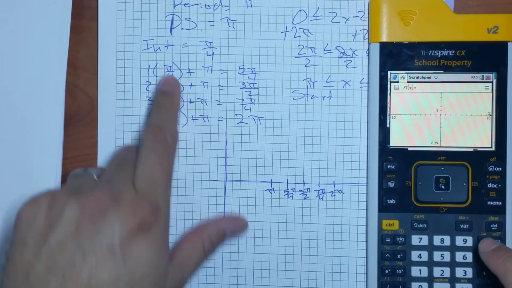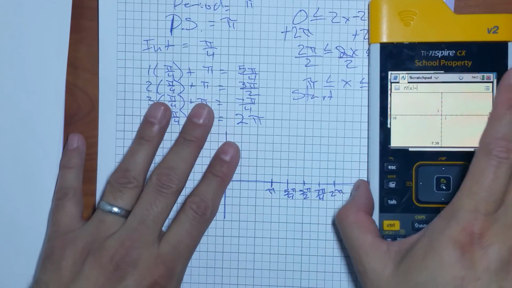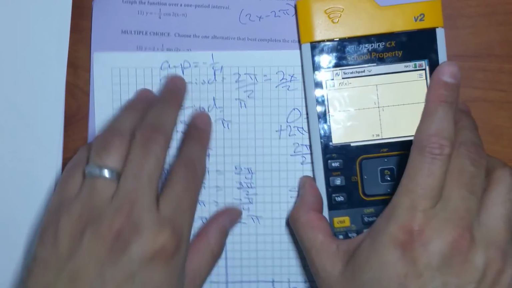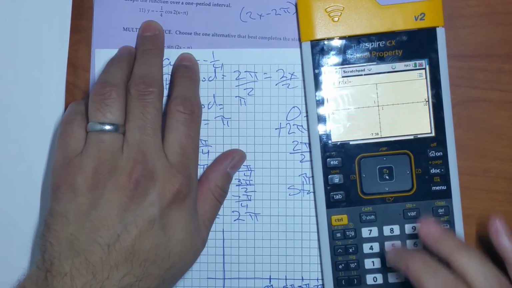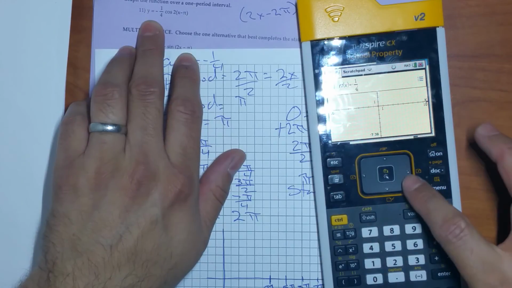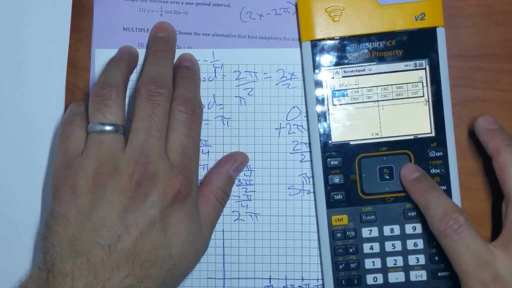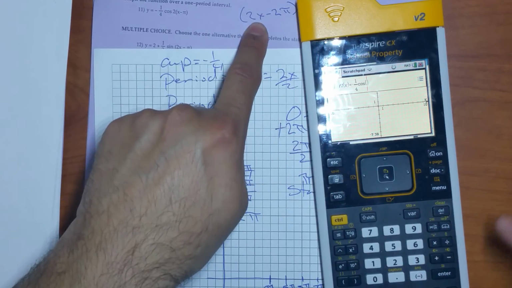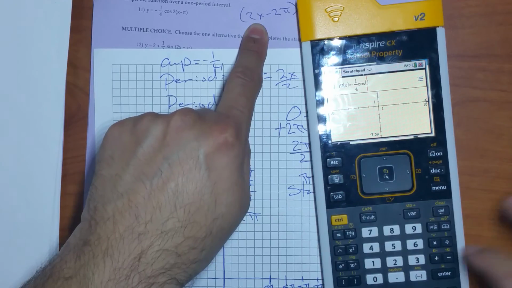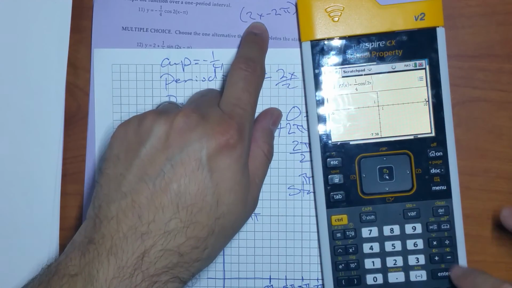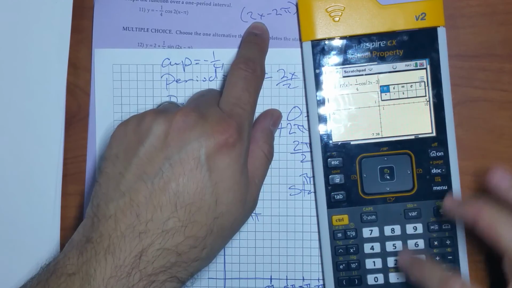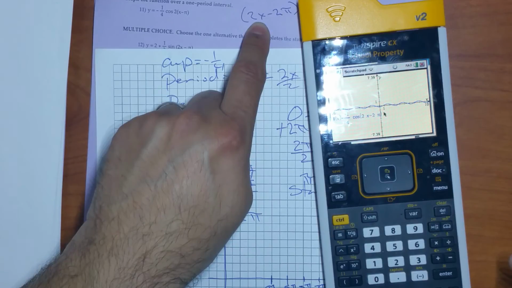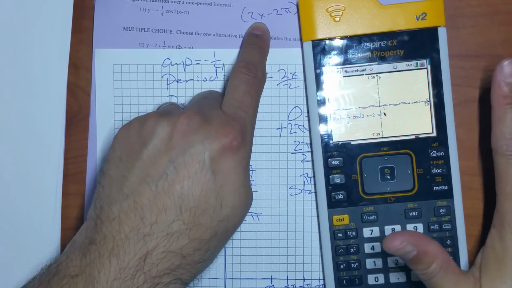I have my function, which is going to be, I had it right here. So it's going to be negative 1 over 4 cosine of, now don't do it like this. You have to enter this, otherwise your calculator is going to give you a straight line. So it's going to be 2x minus 2 pi. Okay, there we go.